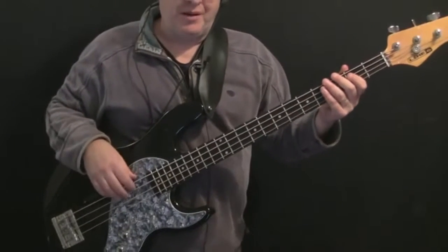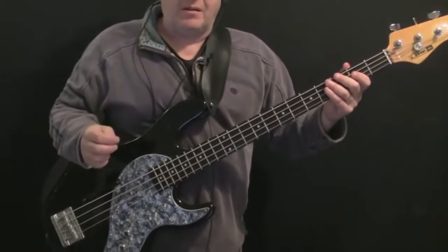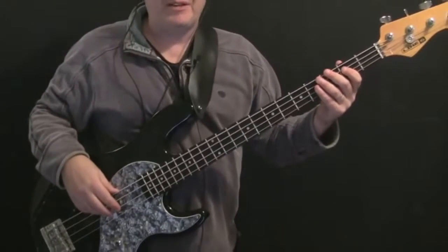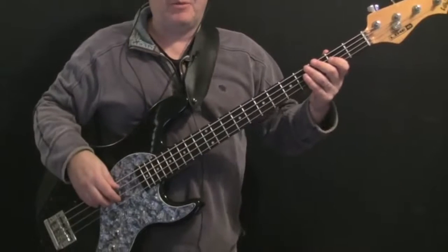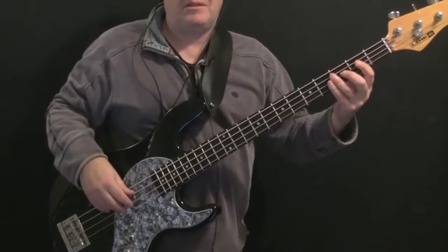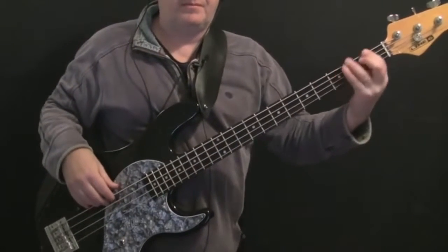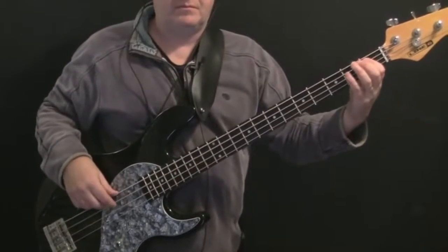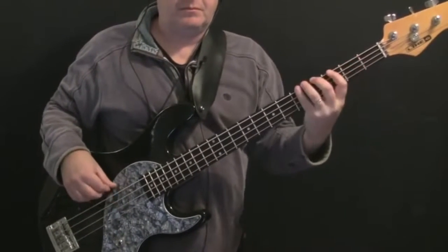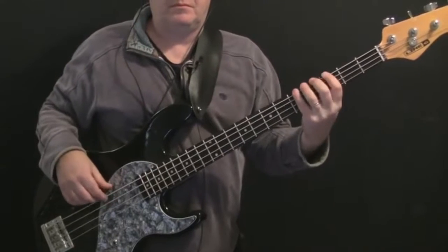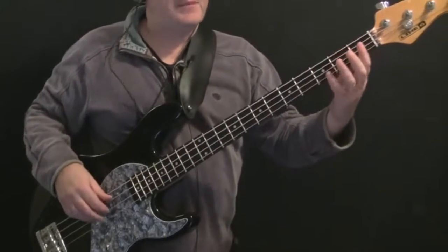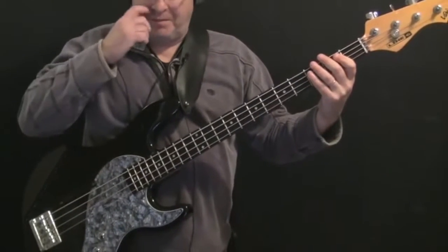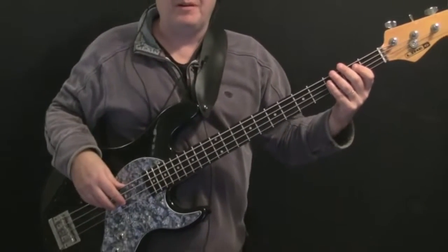The next 4 bars have again a couple of variations. Most of it's straightforward. I'll play through it and then we'll talk through the variations. 2, 3, 4. So there, the 2 main variations are in the 1st bar and the 4th bar.